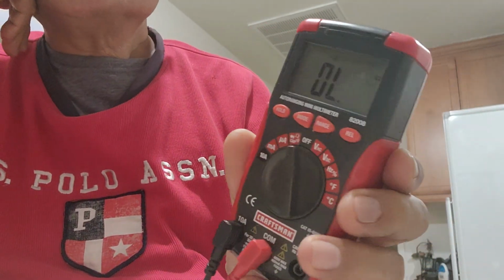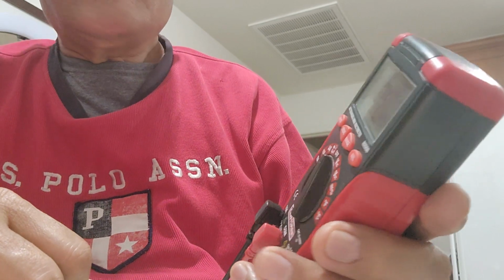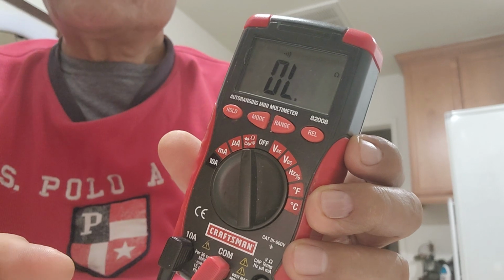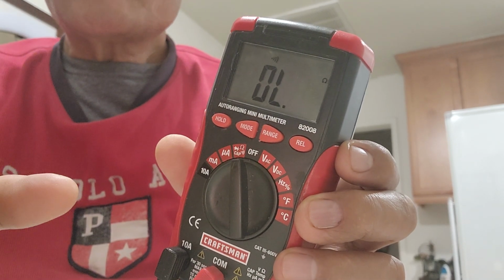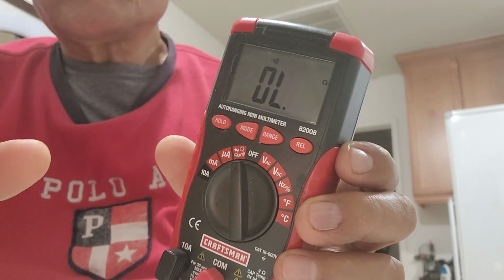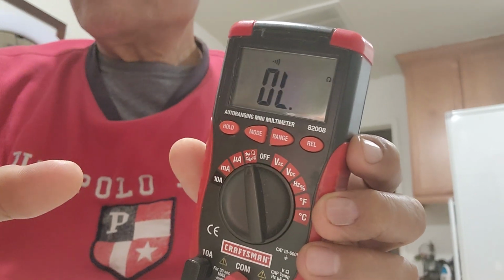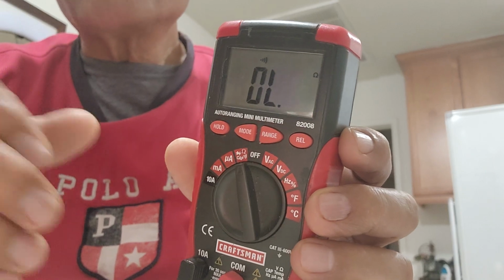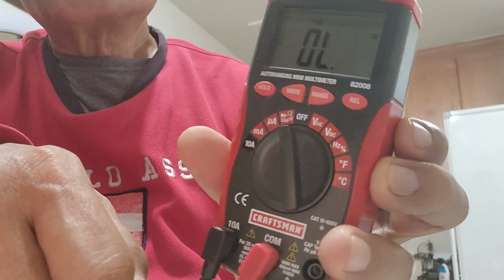My discussion for this topic will be the parameters that could be measured by using a multimeter. A multimeter is an electronic equipment used by engineers and other technical persons in the measurement of many parameters. Let's proceed. The number one parameter that could be measured by a multitester is current.